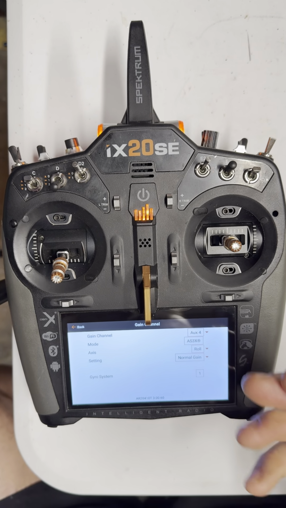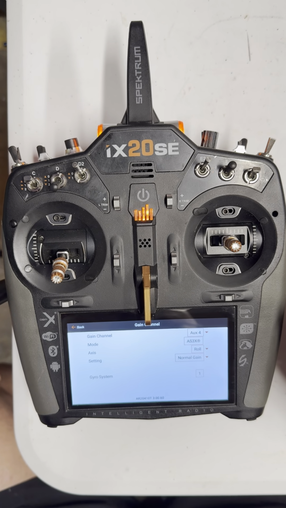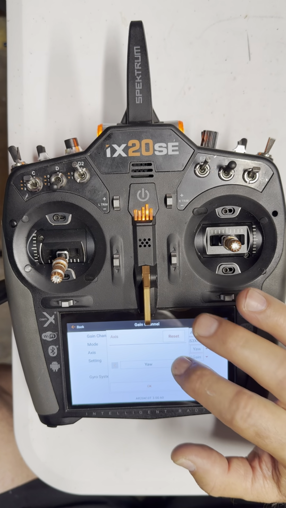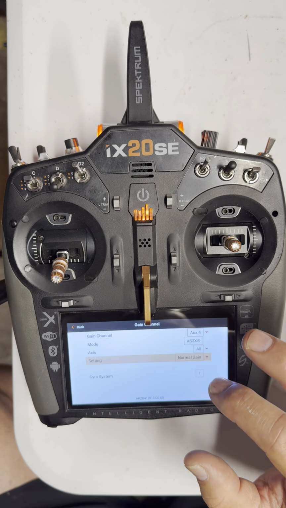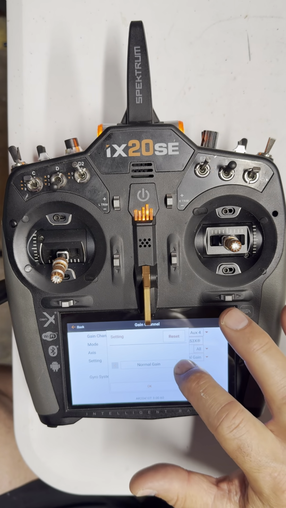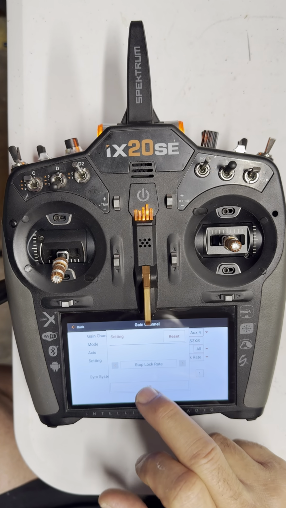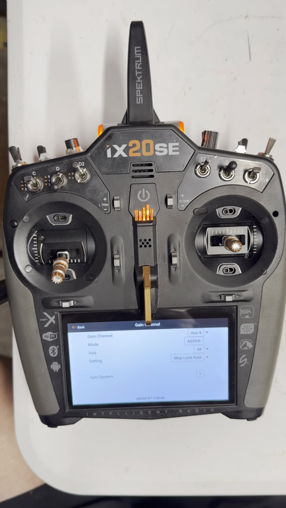The mode is going to stay AS3X. Those are your only 2 options. My axes, I want all axes. Not normal gain, but I want stop lock rate. Okay, so now that is on aux4 itself.